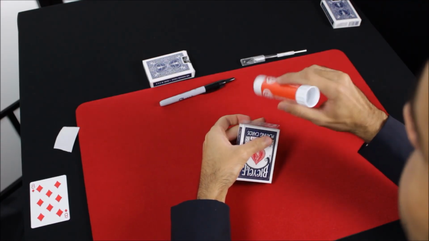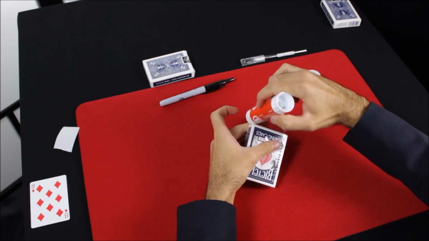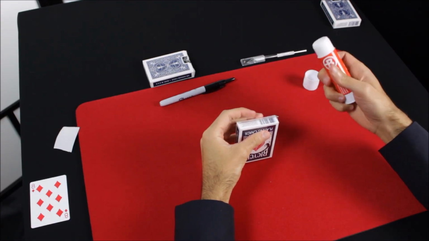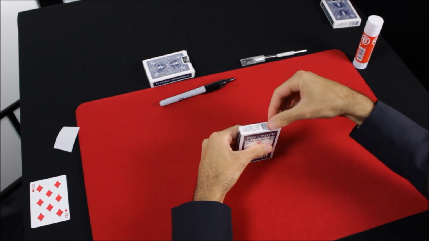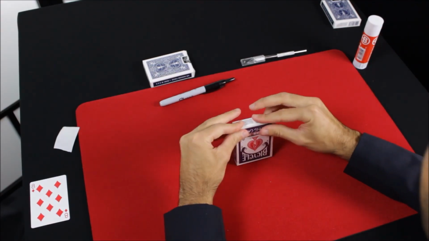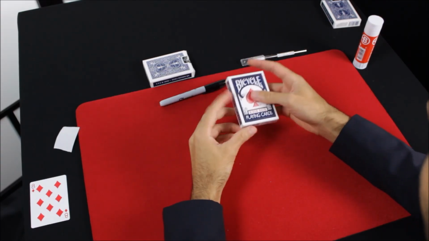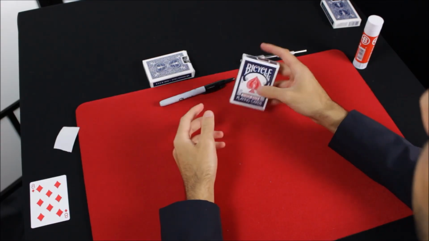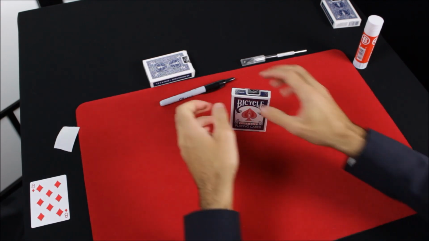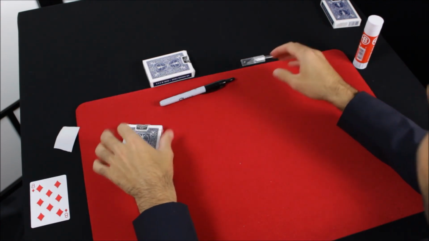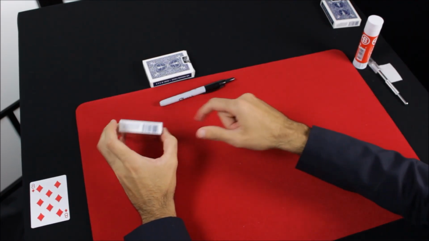Okay, so just use glue and you stick the cellophane with the box. Okay, so we are in this position now, and you can let it dry. You let it dry because like this you are sure the cellophane is thick. You put it in this position and you let it dry. Okay, so the deck is ready now. Now we just need to prepare the deck.